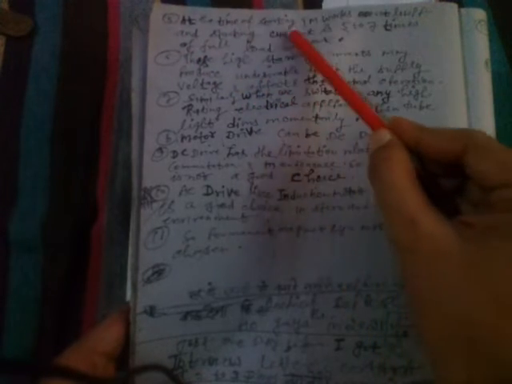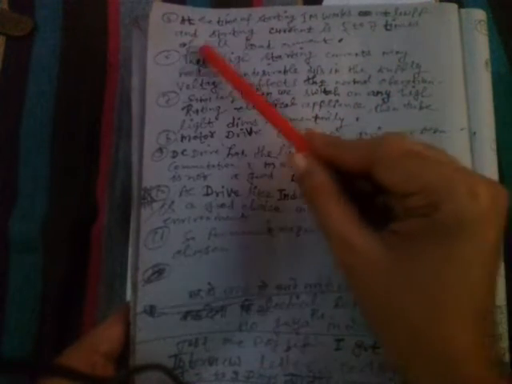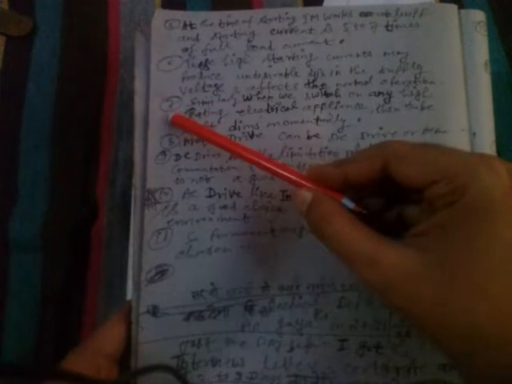Point number 5, at the time of starting, induction motor works at low power factor and starting current is 5 to 7 times the full load current. 6, these high starting currents may produce undesirable dips in the supply voltage and affect the normal operation of the induction motor. 7, similarly, when we switch on any high rating electrical appliances, then tube lights dim momentarily.